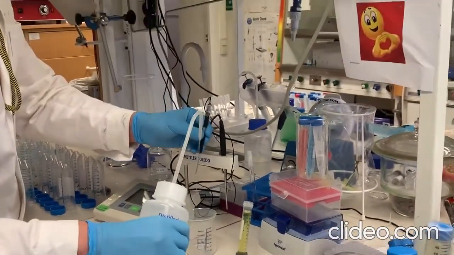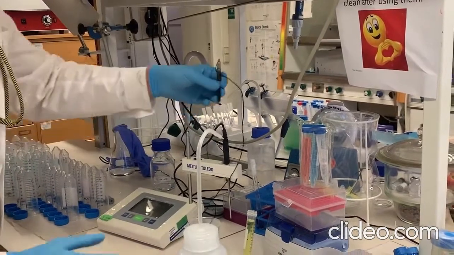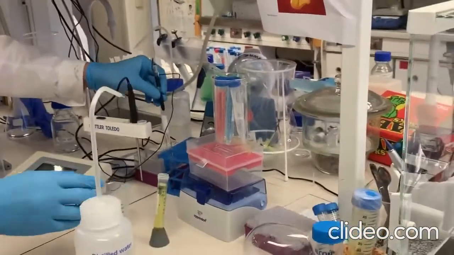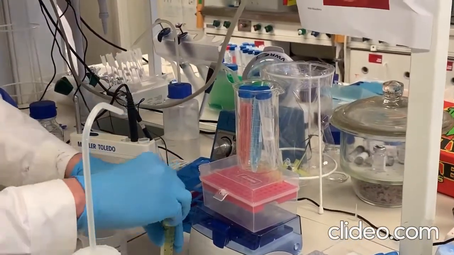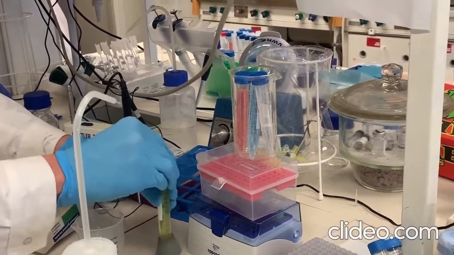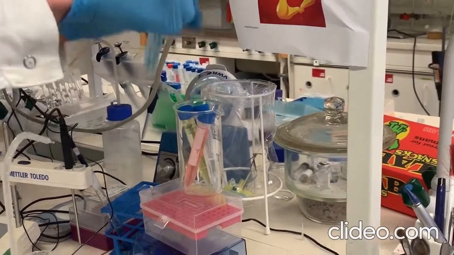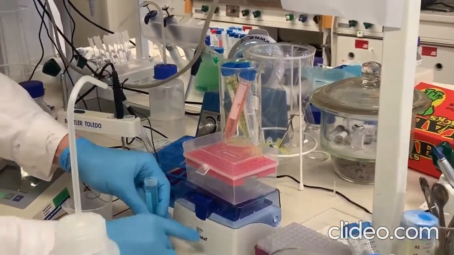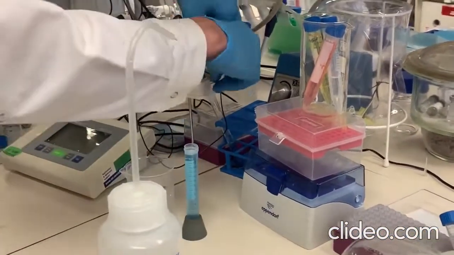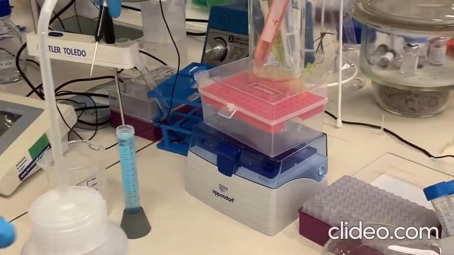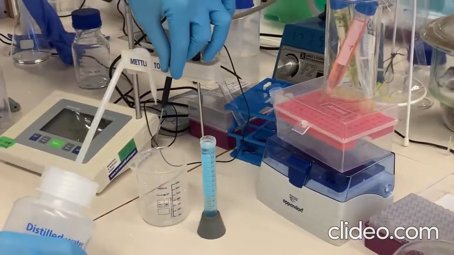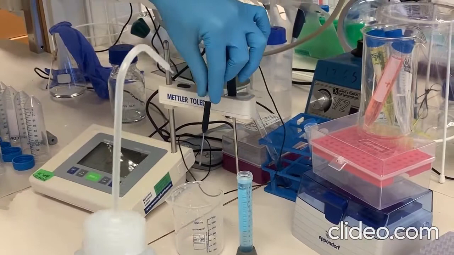We need to clean it. Then the final buffer, which is the one that has a 10 value. You do it again. You rinse the electrode with distilled water.